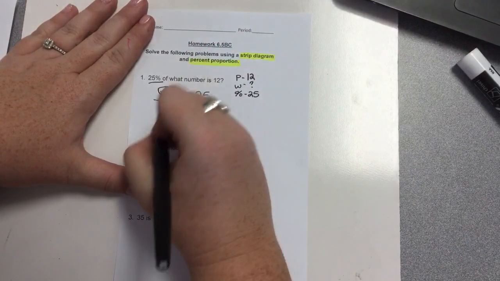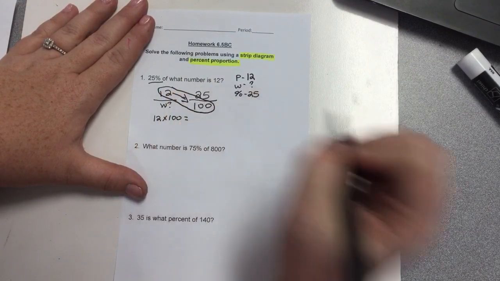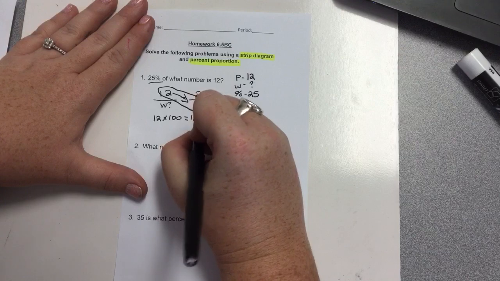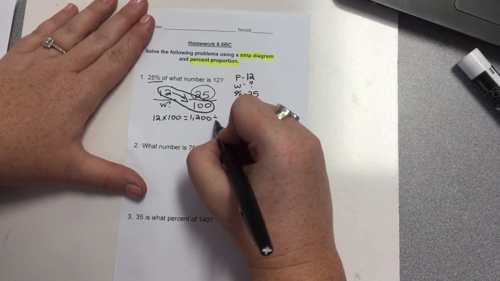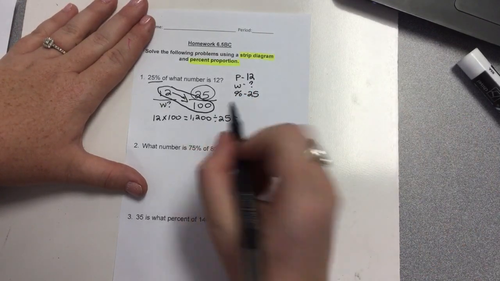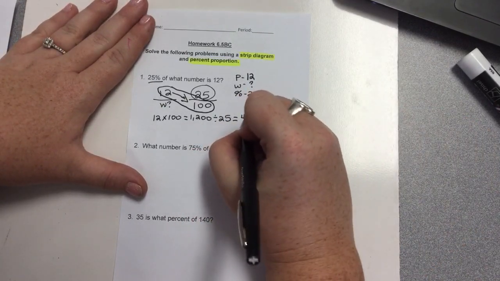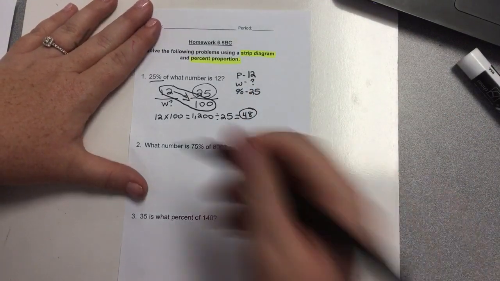So we are going to multiply 12 times 100, and that is 1,200. Then we're going to divide by the next number, which is 25, the only number left. And then 1,200 divided by 25 is 48. So that should be your answer.